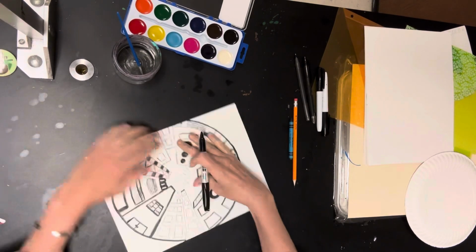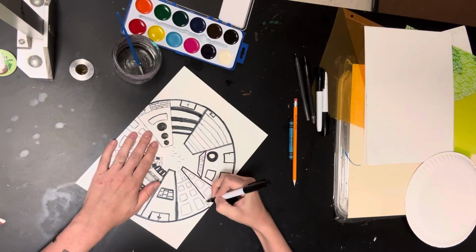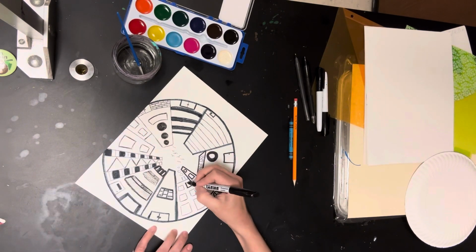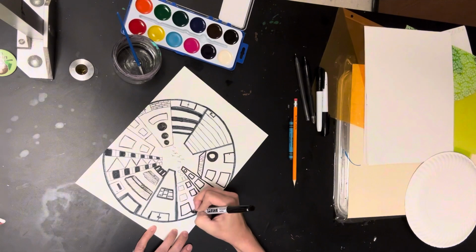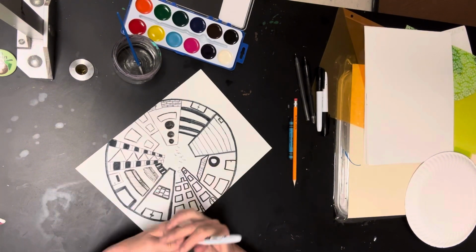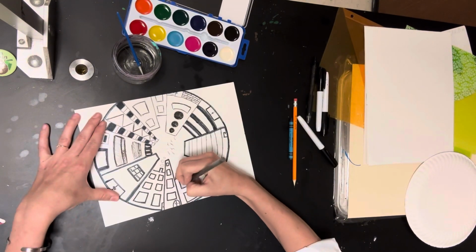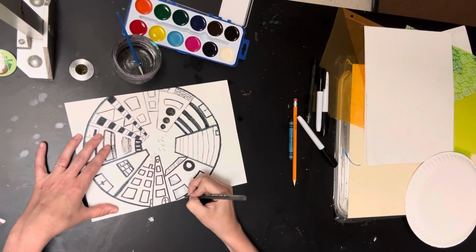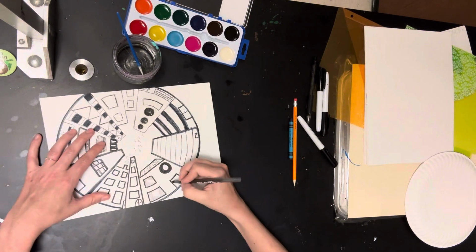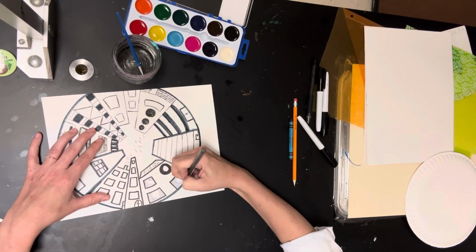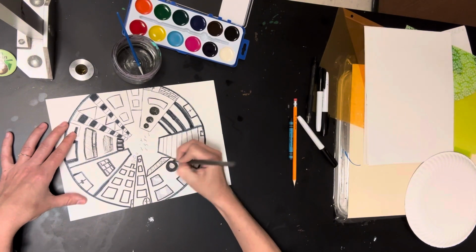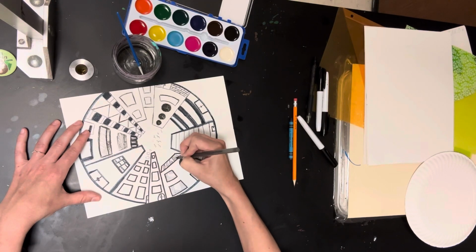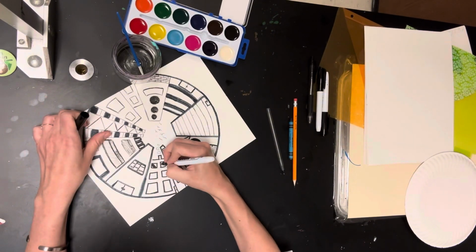And now I'm tracing everything with a Sharpie and ink pen. I want a variety of lines. I want some lines to be thick, some to be thin. Now I am shading with a pen using a crosshatch method that kind of goes with the form of the doors and windows. And I wanted this building to be recognizable, so I put H&M on top.